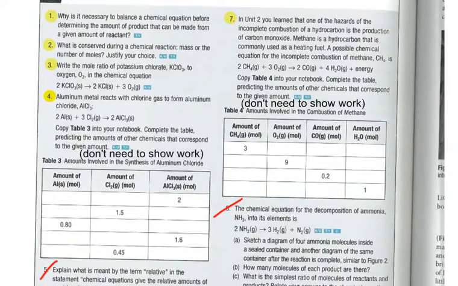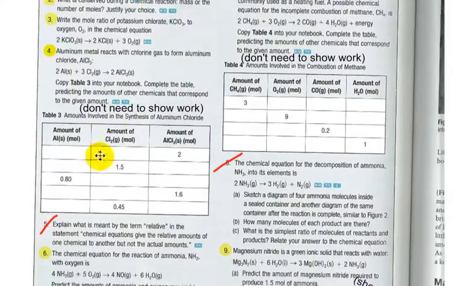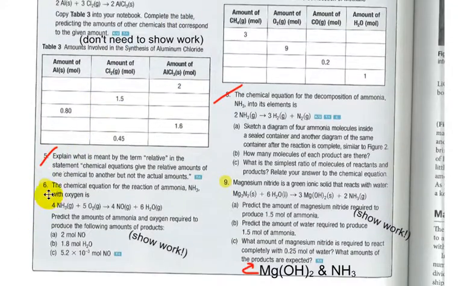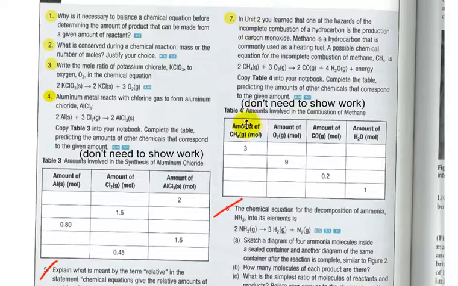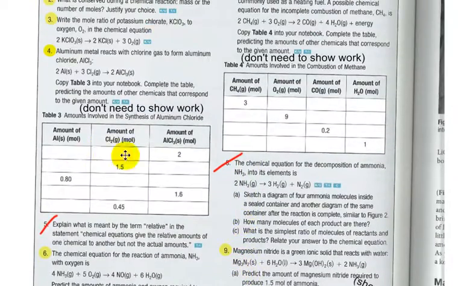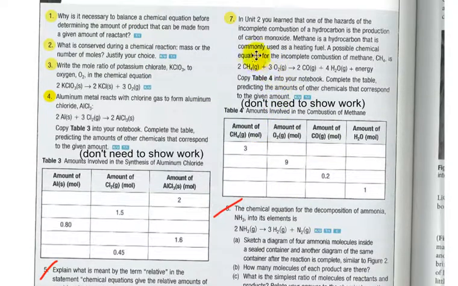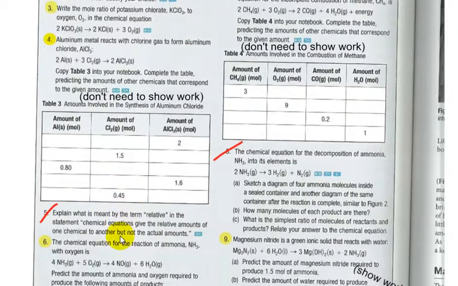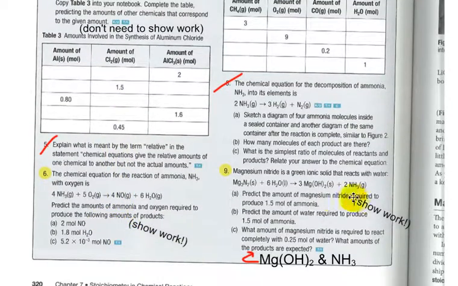Okay, the questions I want you to do: 1, 2, 3, 4. You can omit 5. Question 6. Question 7. Omit 8. Question 9. And for here, there's some quick questions, just simply filling in the blanks. Figure out the mole ratios that are involved here. So you don't have to show your work if you don't want to, but just simply use the equation and then figure out how many moles you will require here. But for these ones here, you do have to show your work.